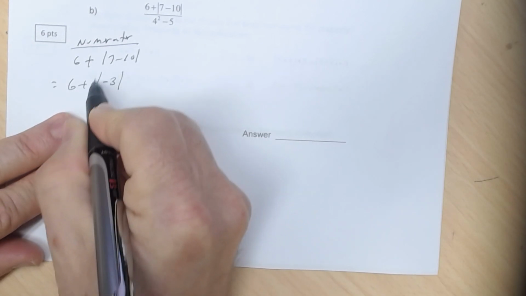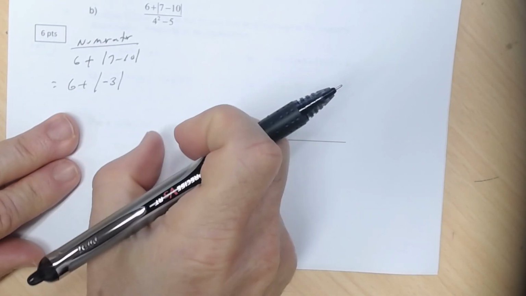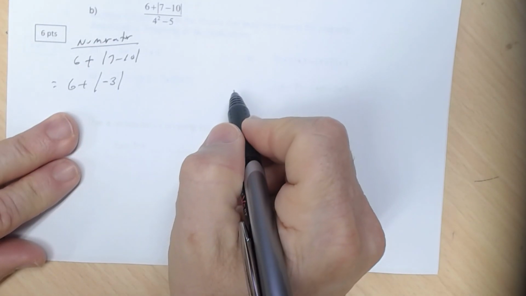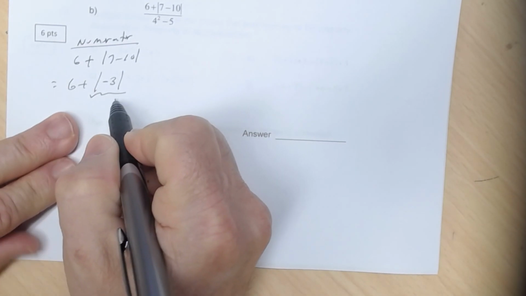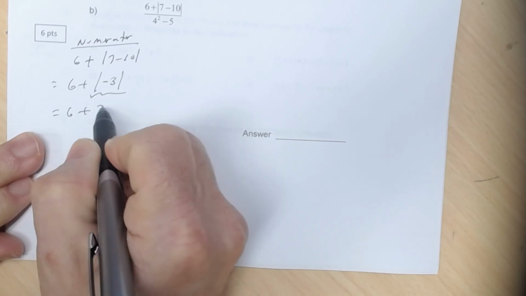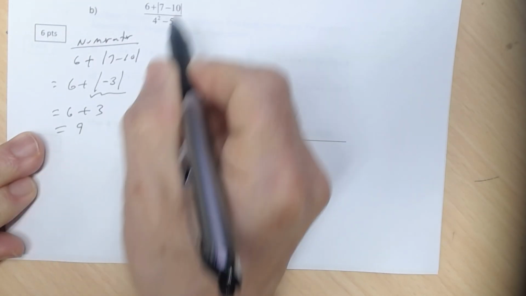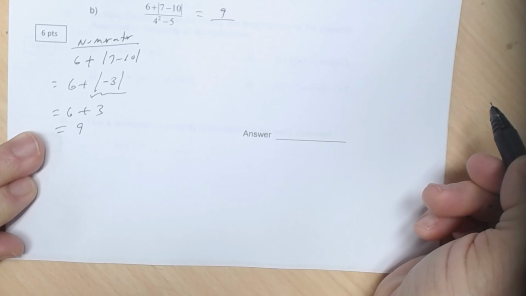And we have to remember that the absolute value of a number measures the distance that the number is from 0 on the number line, and the distance is always positive. So this should have been a positive 3. So this becomes 6 plus 3, which is 9. So the numerator is 9.